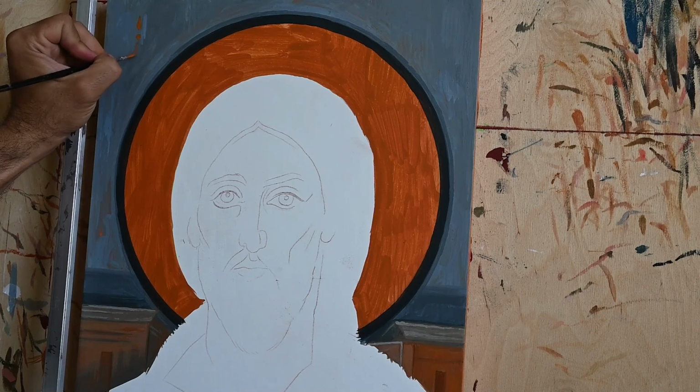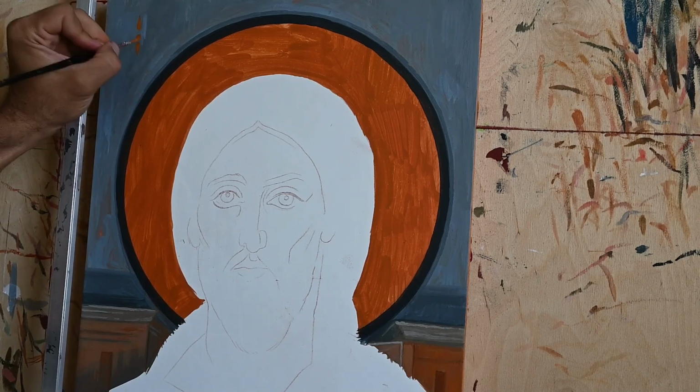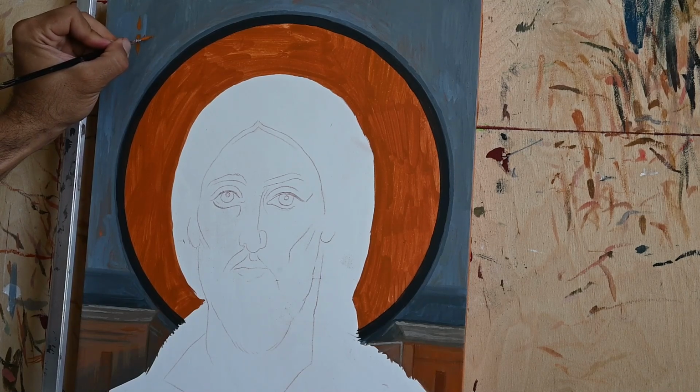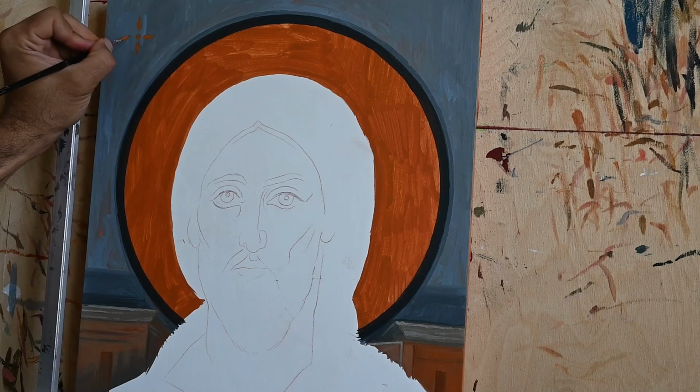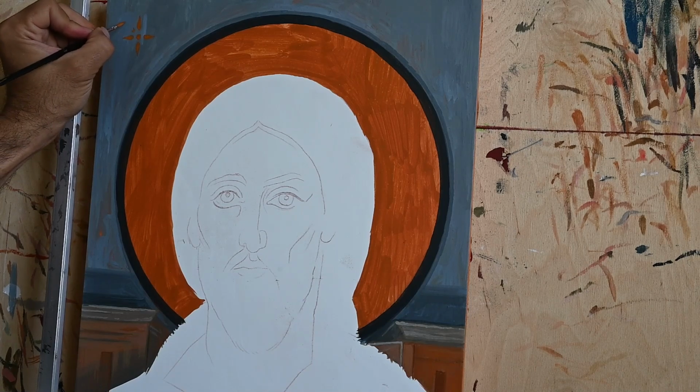There are some ornaments on the background, the same color as my underpainting. These will add more to the visual richness of this background. As you see, the first underpainting I did can already be seen through the gray background, and that's beautiful. That's really nice.